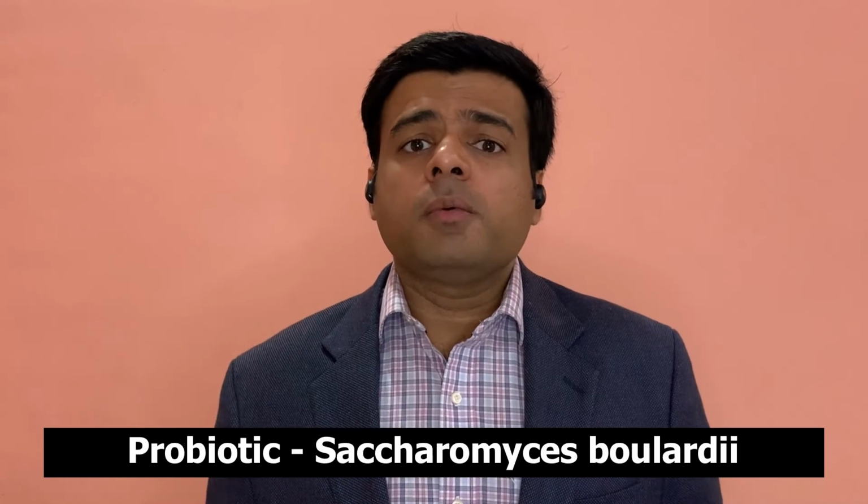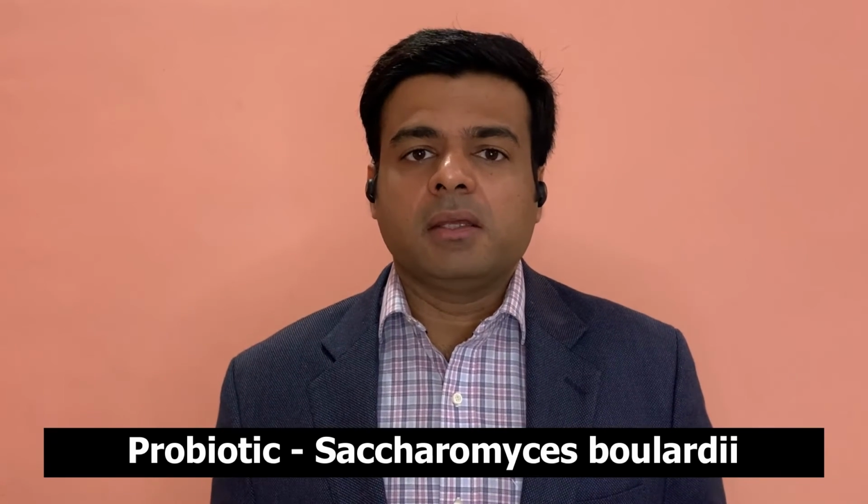The third supplement is a probiotic called Saccharomyces boulardii. Research has shown that this probiotic can help reduce the amount of candida in your gut. Again, it is pretty natural, doesn't hurt your body, and is helpful for your gut microbiome and also for getting rid of candida in your system. So these are the three main supplements that I use on a regular basis. Along with the diet, if you take them together, most of the time you are able to get rid of the candida in your system.